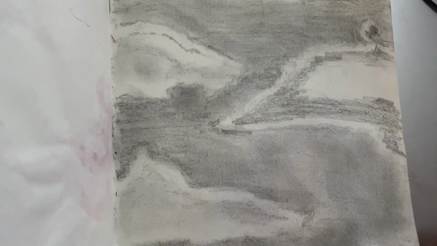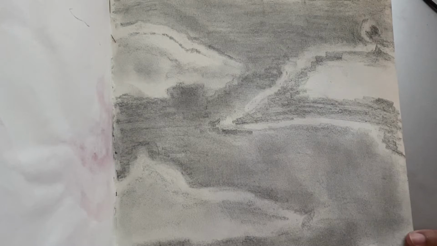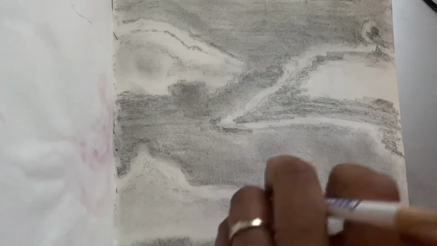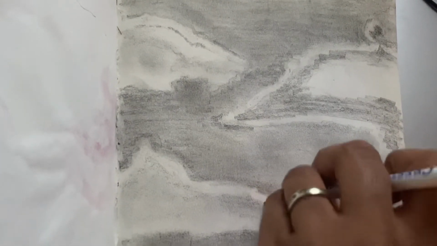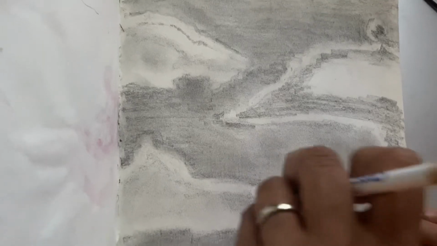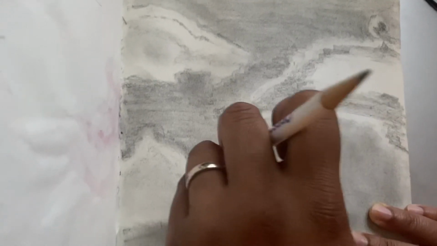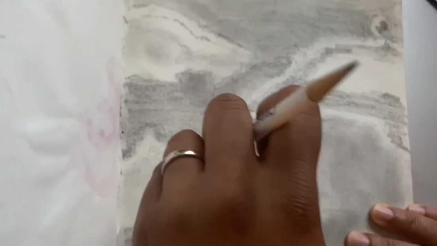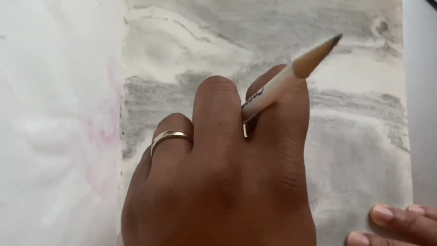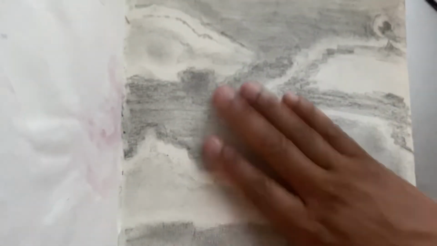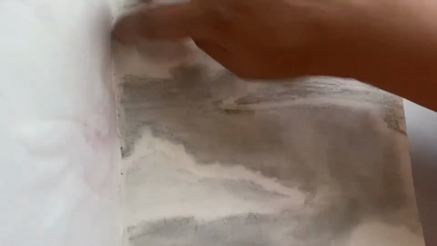One of the 7 elements of art is value. So we want to make sure that our values are expressed here with a number of different grays. And the edges of your clouds cannot be perfect, but have almost an inorganic shape to them.